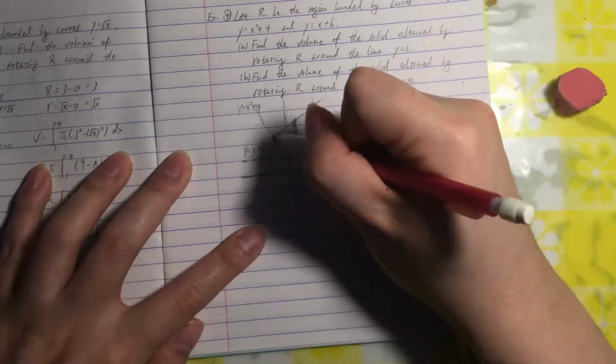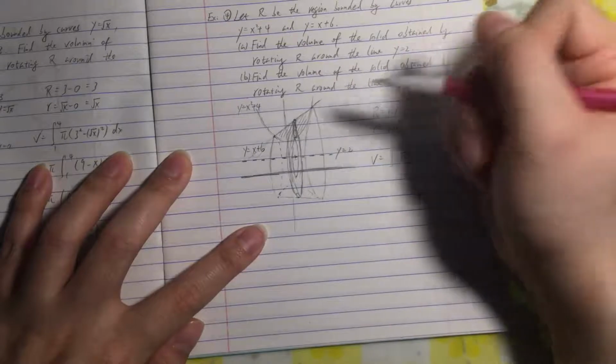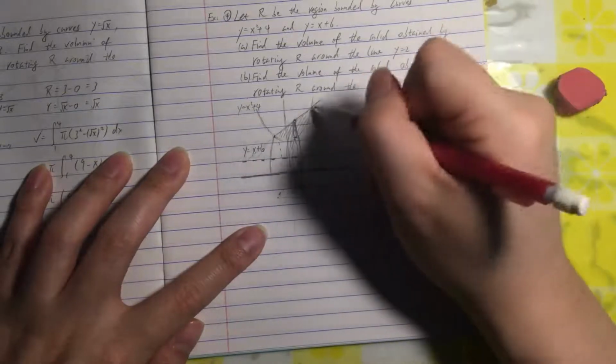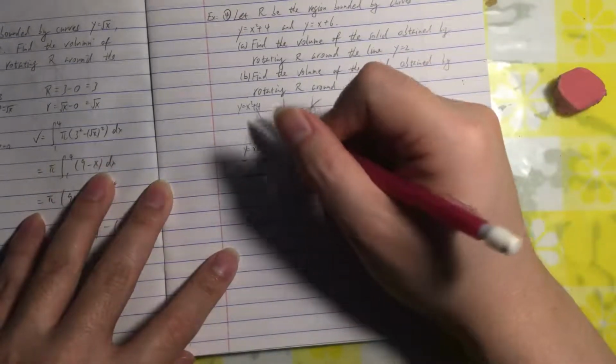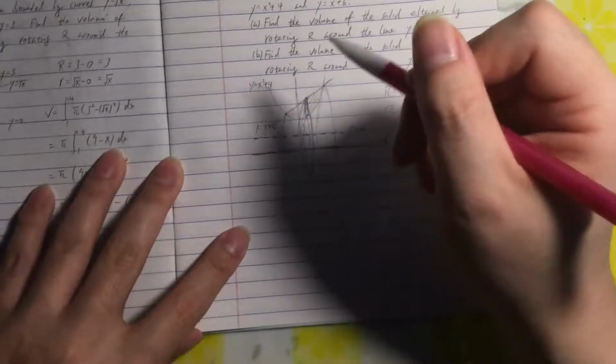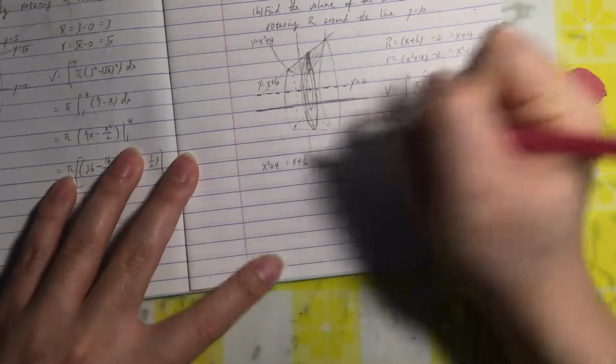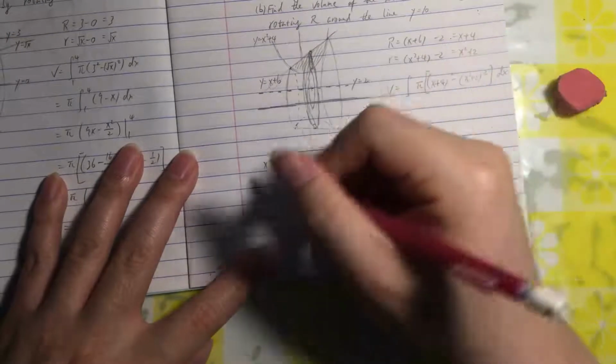The left bound is this point, the right bound is that point. To find them, we set these two equations equal to each other, because that's the intersection of the two curves. Set x squared plus 4 equal to x plus 6, then solve for x.